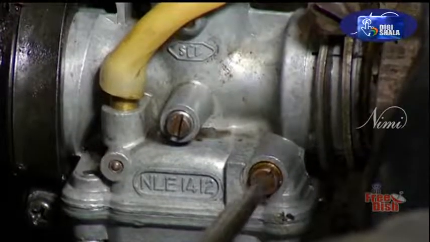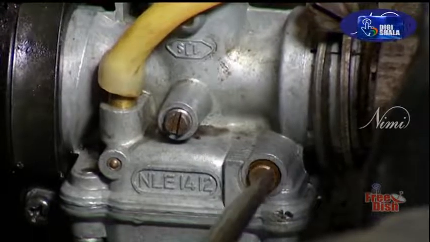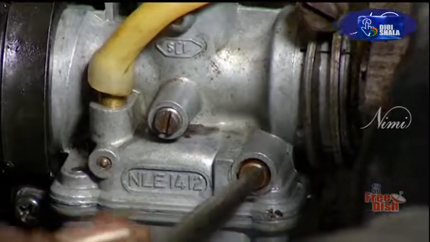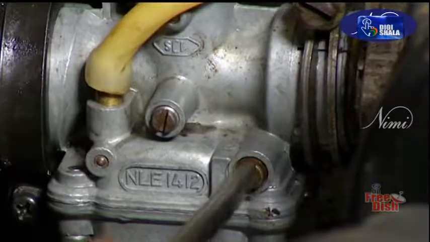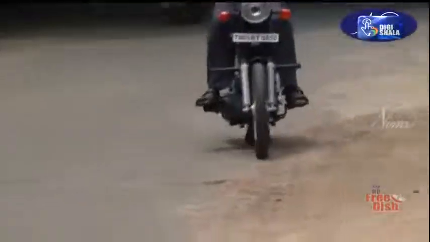Check the engine speed with the help of a tachometer. Also adjust the air bleeding screw suitably. Take a test drive and do corrective action if necessary.